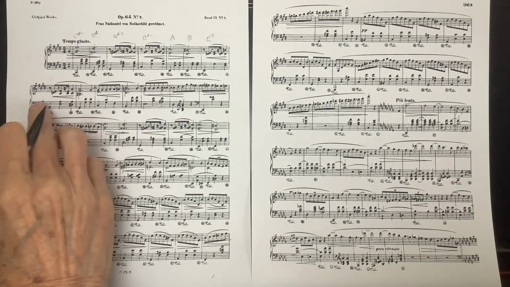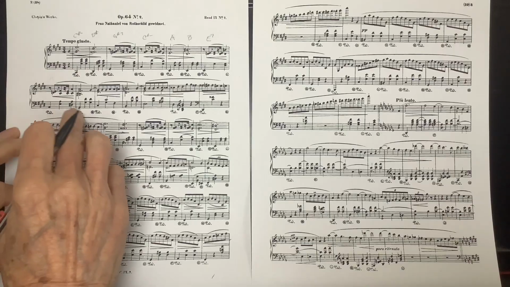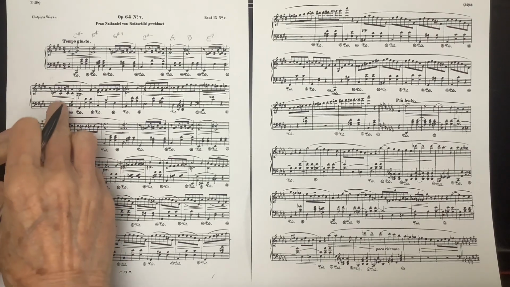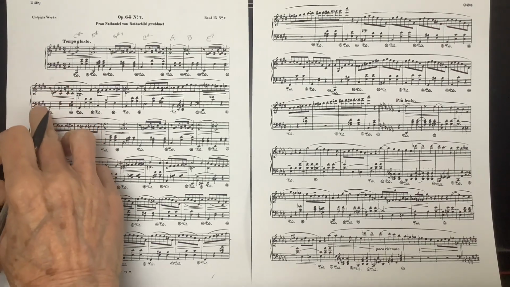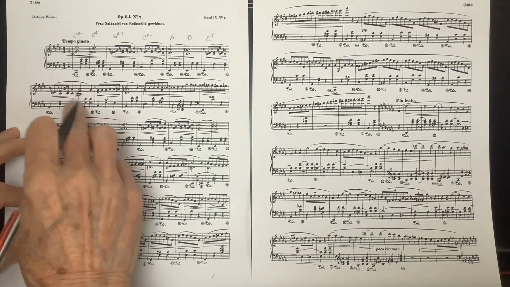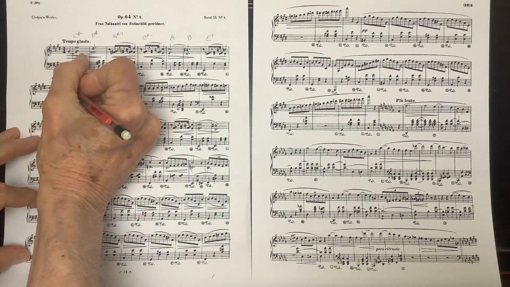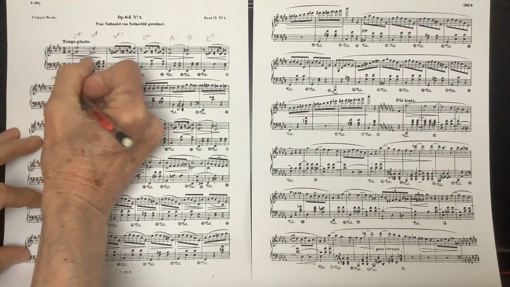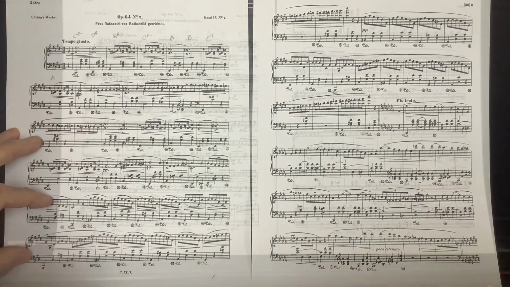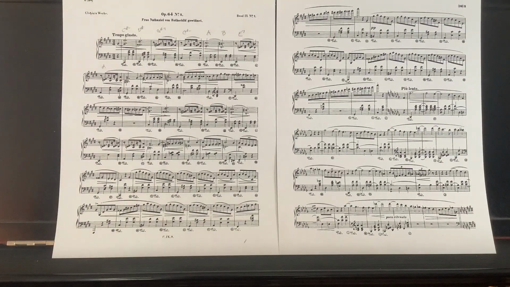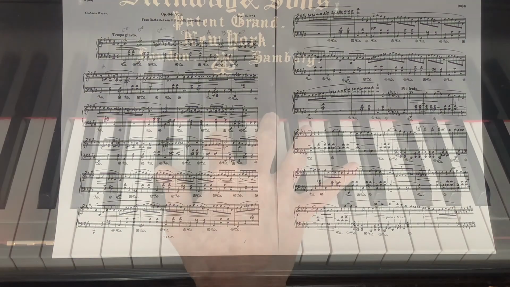He doesn't return to A, but everything around here indicates that he's going to go to an A, and then he fools you. So I'm just going to put an A in here for now and come back and explain what's going on here. But first, let's take a look down at the keyboard and see what a 1, 2, 5 progression looks like in C-sharp minor and in A major.